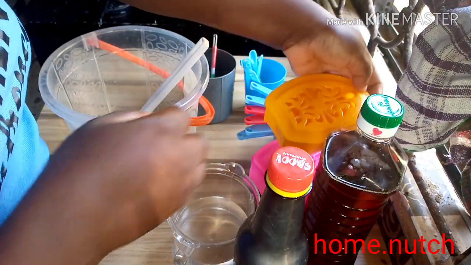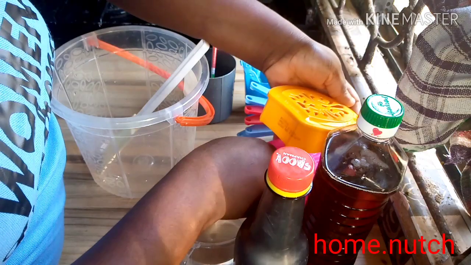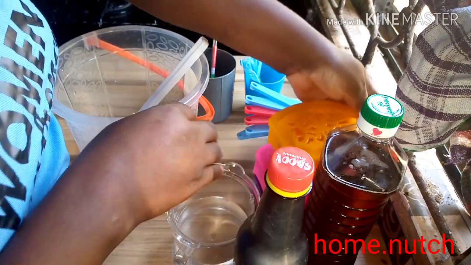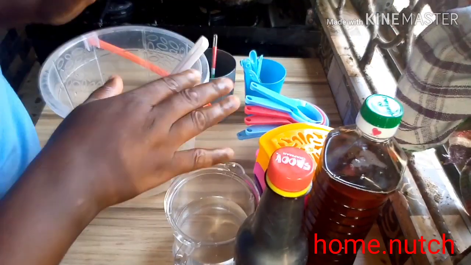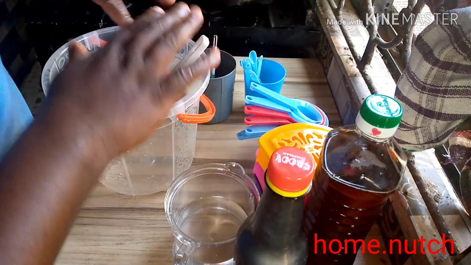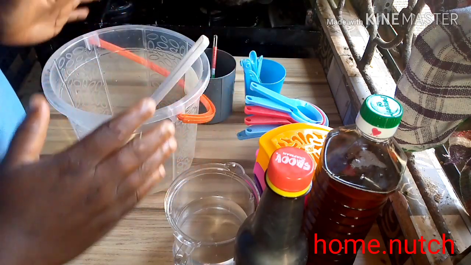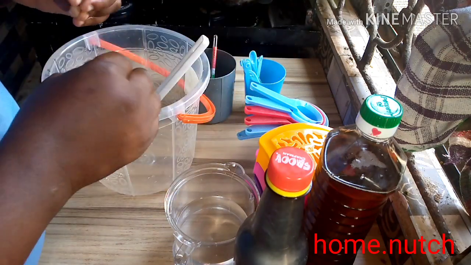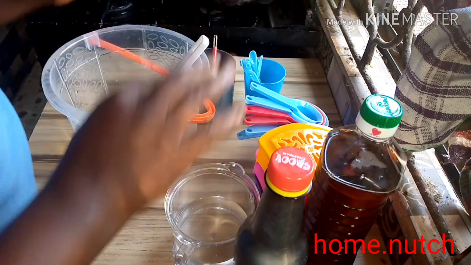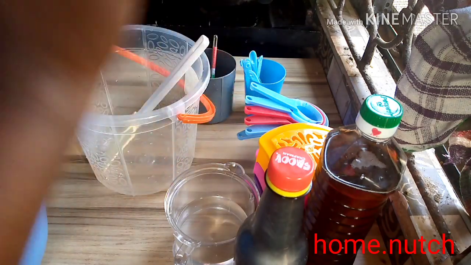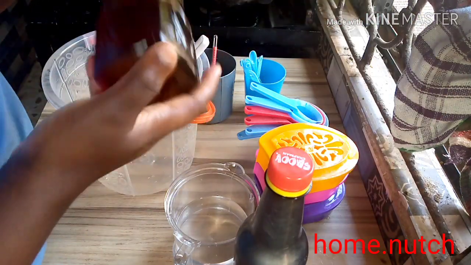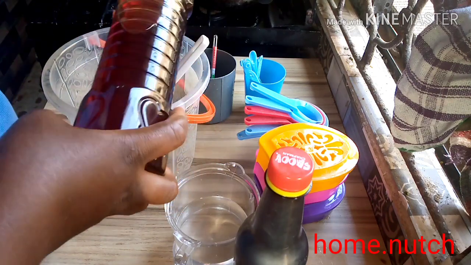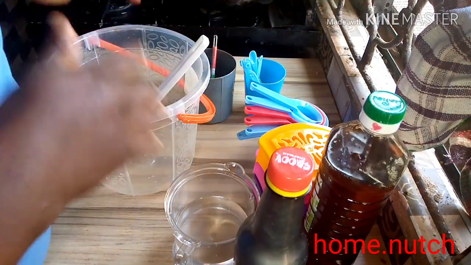If you want to start soap making, first of all, use what you have around. You don't need to buy everything. Practice with what you have first before you go into a large production. Make sure you are perfect with what you have first. That is why I'm starting from scratch to make use of what you have at hand. You can use your cooking oil, the one you want to throw away. You only need to buy your lye, your caustic soda, in the market.